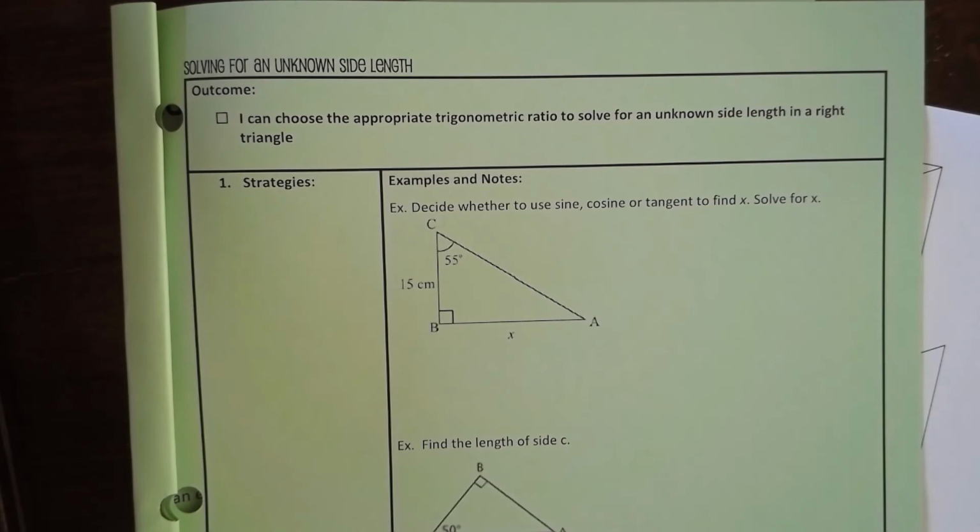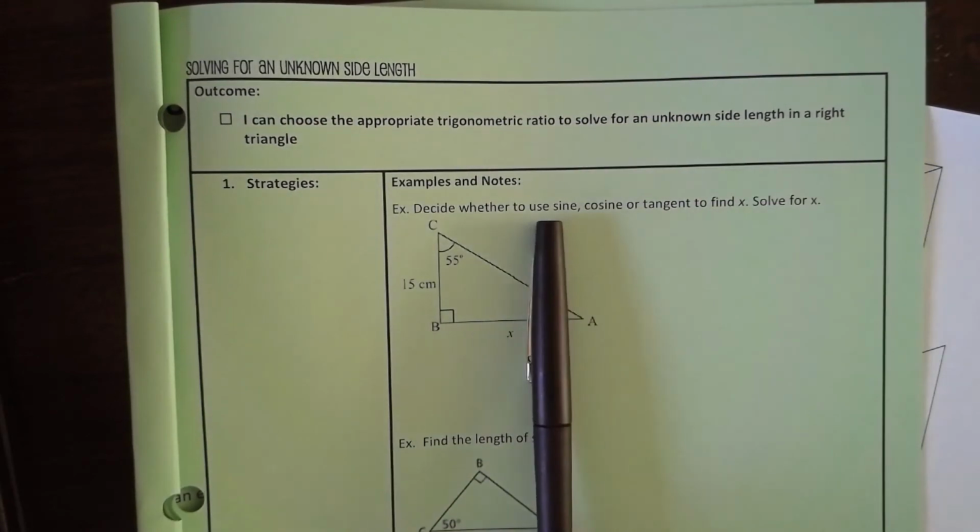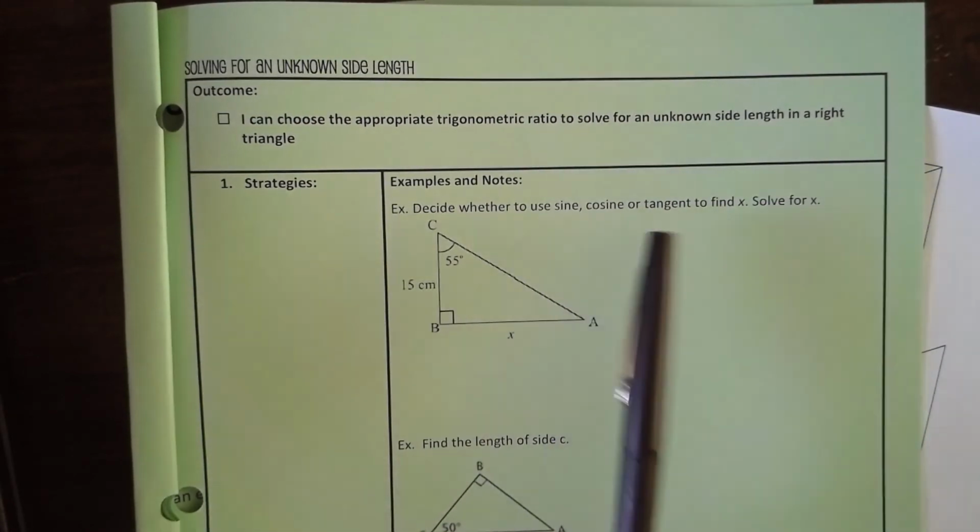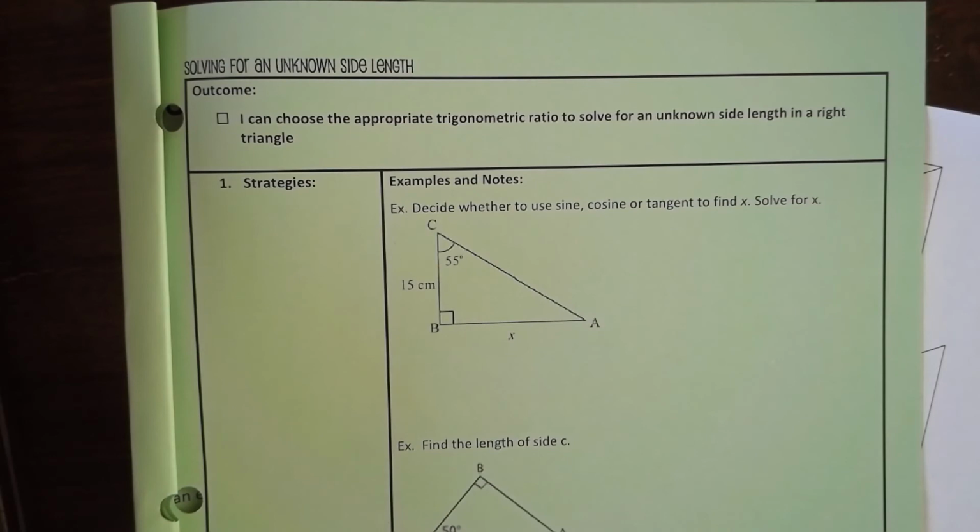The most difficult part of this is going to be making the decision on which trig ratio we're going to use. So we have to decide whether these problems involve sine, cosine, or tangent, and we're going to use them to find the unknown side length. We will be looking for angle sizes in the next video, but for now we just want to use our calculator and our knowledge about these angles and side lengths in order to solve for a missing side length. So let's take a look at the first example.